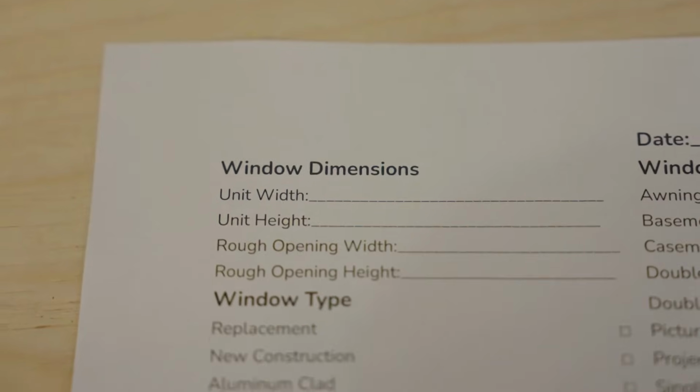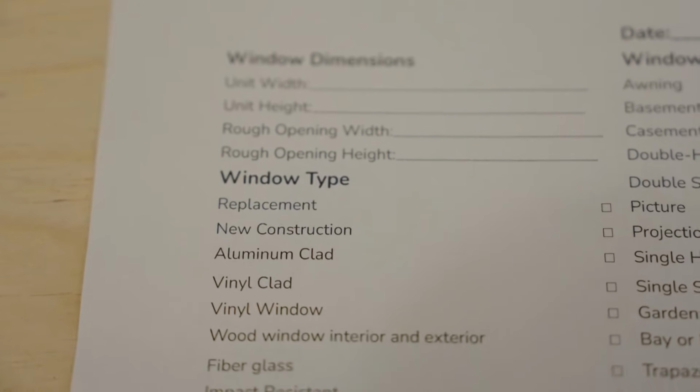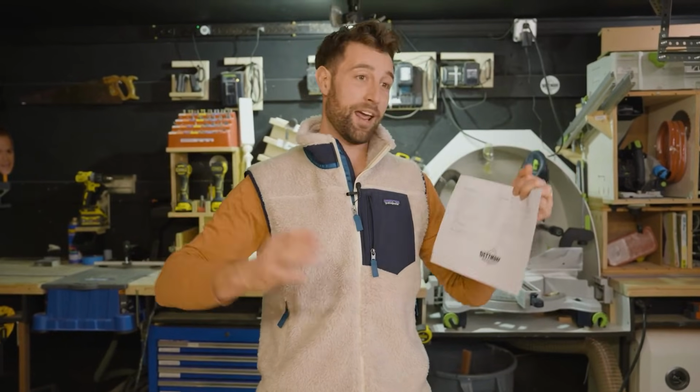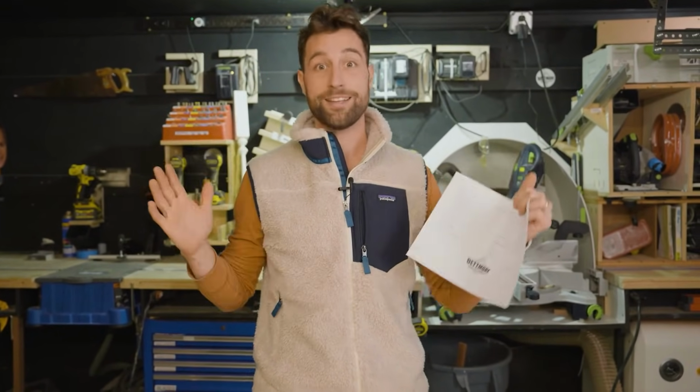So what's the unit height? What's the unit width? What's the rough opening height? What's the rough opening width? You don't necessarily have to fill out both of these, but you do have to understand the difference. The rough opening is the framed size, and the unit dimensions are the largest dimension of the unit itself.